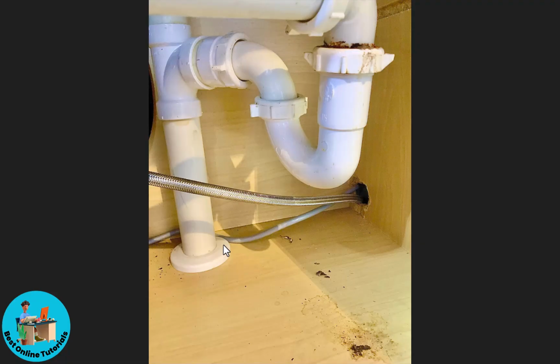And a quick test before everything is done, just simply run water and observe. If it only leaks when it's running, then it's the supply line. If it leaks when it's draining, it's the P-trap. And if there is a constant leak, it could be a loose or damaged pipe. All right.